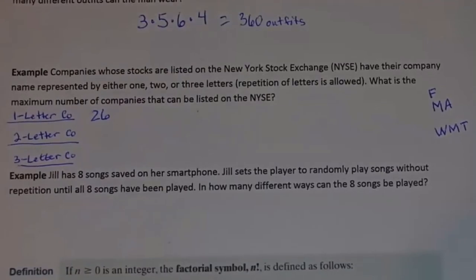Now, what about two letters? Well, two letters, so that could be AA, AB, AC, AD, AE, and so on to AZ. And then there could be BA, BB, BC, BD, and so on to BZ. And then there could be CA, CB, CC, CD, and so on to CZ, and so on to ZZ.